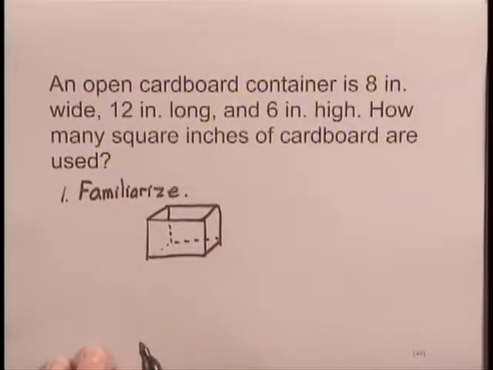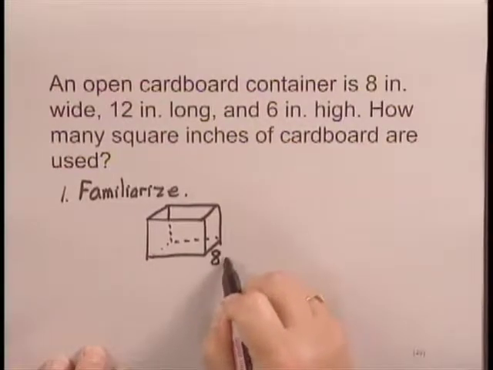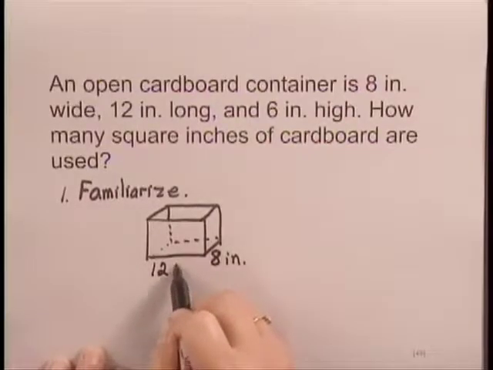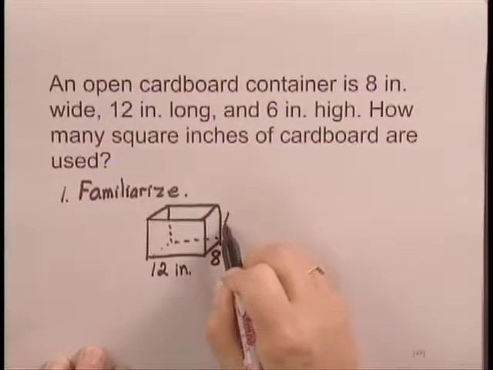We have that the cardboard container is 8 inches wide, and that would be this side here. It is 12 inches long. That would be this side, and it is 6 inches high.